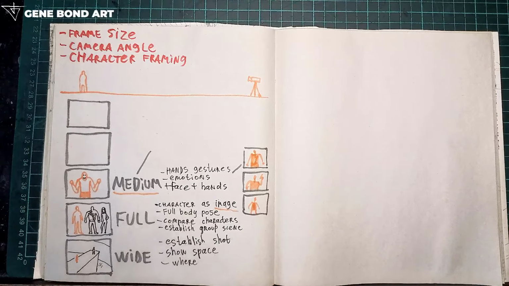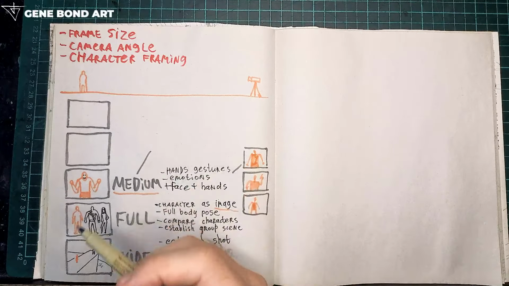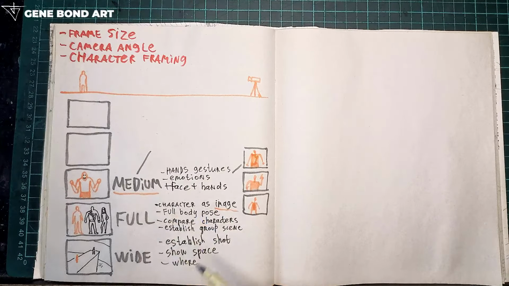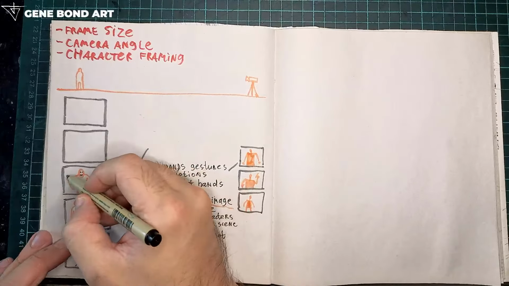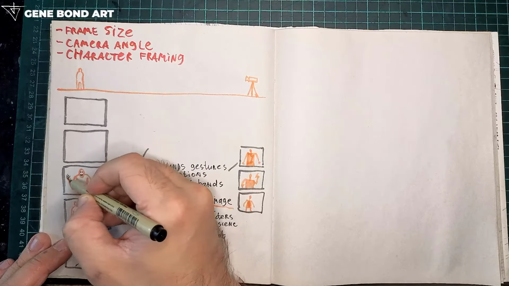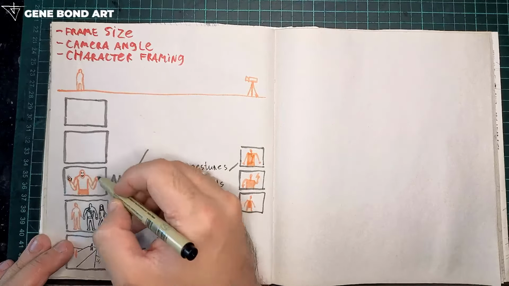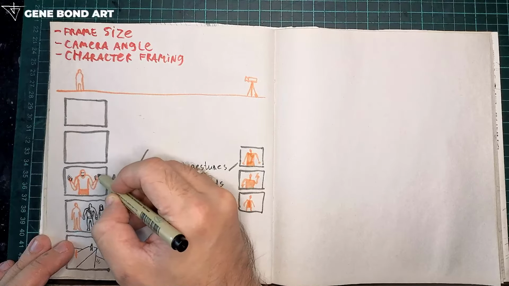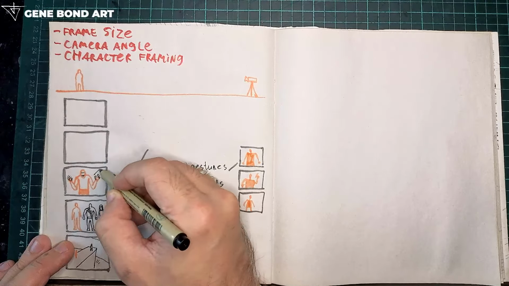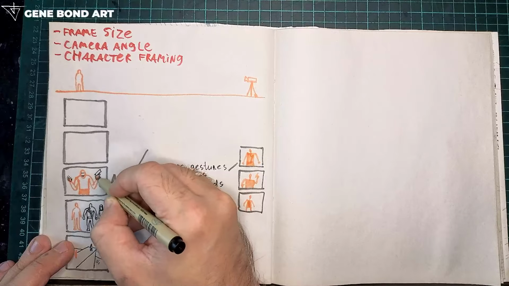You can even show the type of nose, type of mouth, type of eyes. So different characters will have different facial features. You show hand gestures, like maybe here he has a gun in his hand.